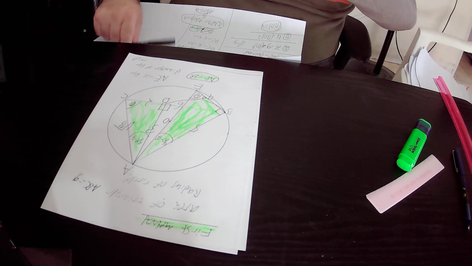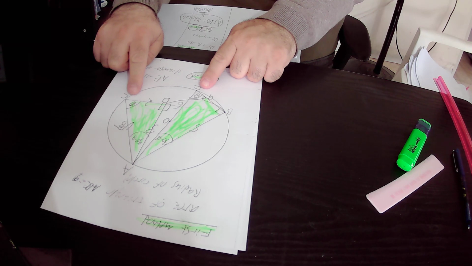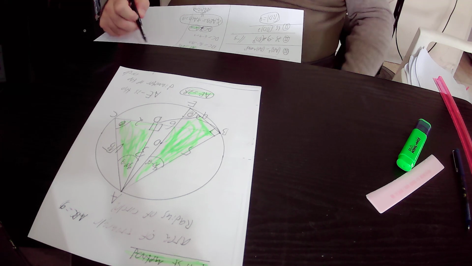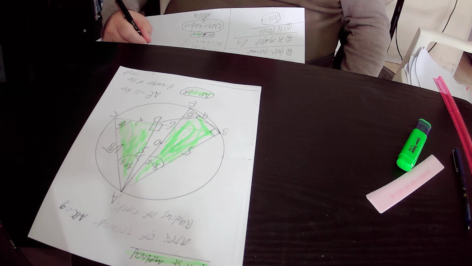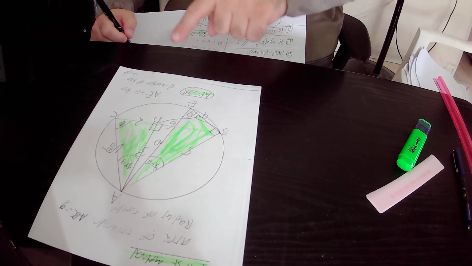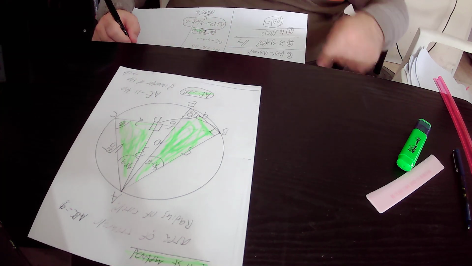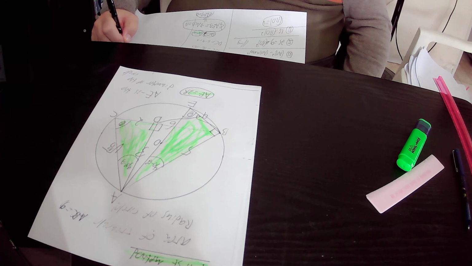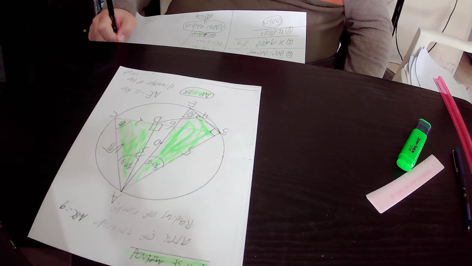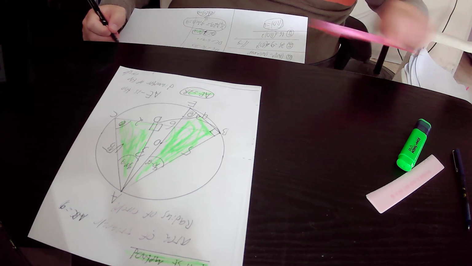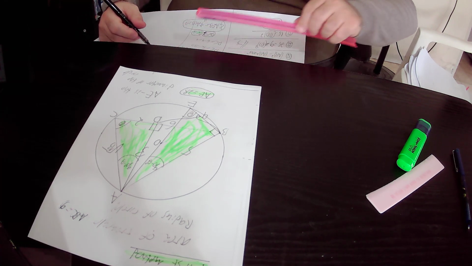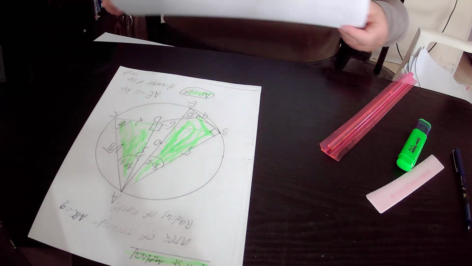In addition, those two angles are both equal to theta, therefore they are equal to each other. So here, angle AEB equals this angle, which is actually angle ACD. They are both equal to theta, therefore they are equal to each other. Repeat again.